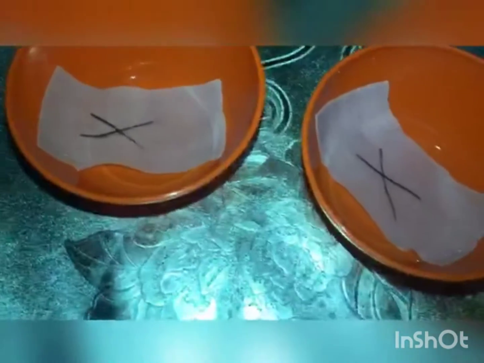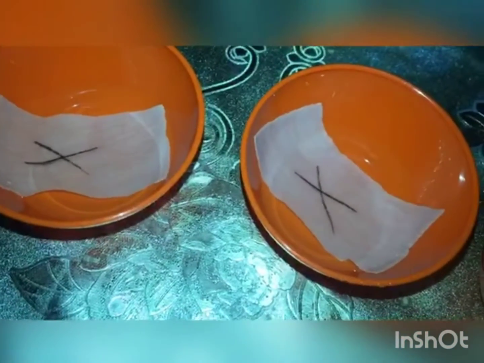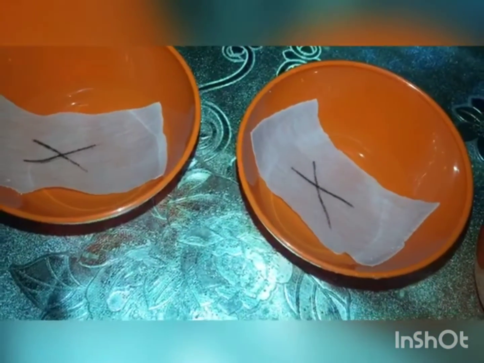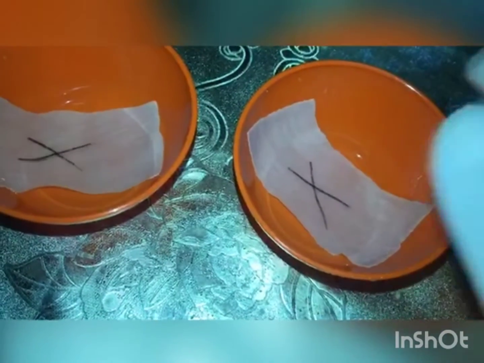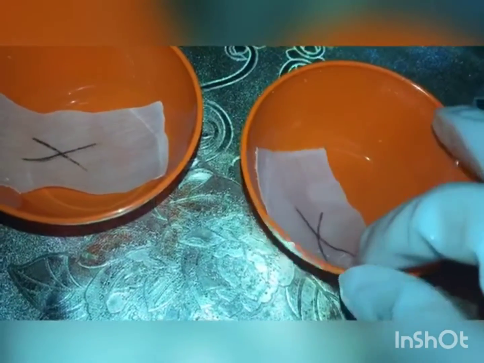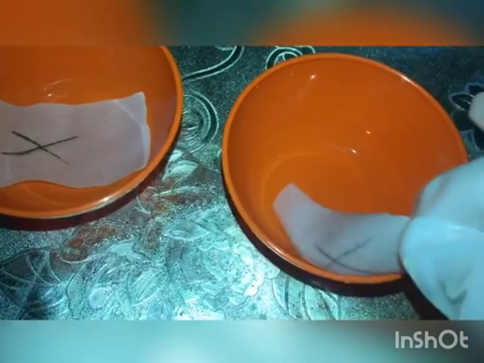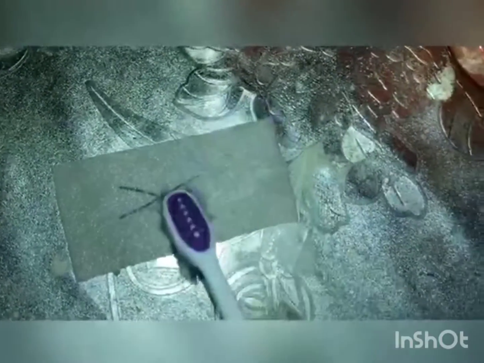And I will repeat the same step for container B and container C. After done rubbing the stain for container B and C, I will put it back in its container.